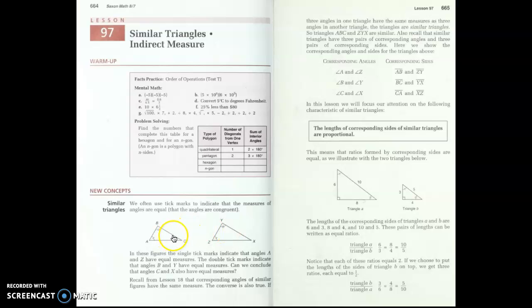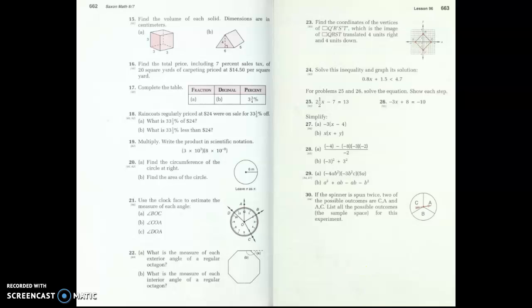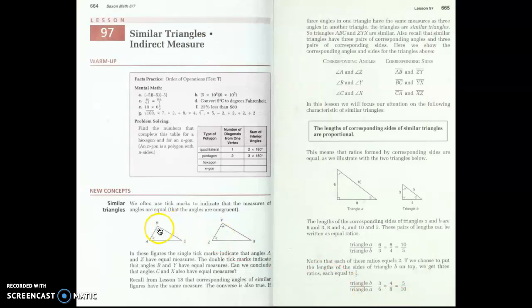So angle C is going to be congruent to angle X. Also, we know that all three angles of a triangle add up to 180 degrees. So if these two angles are congruent to these two angles, then the third angles have to be the same.